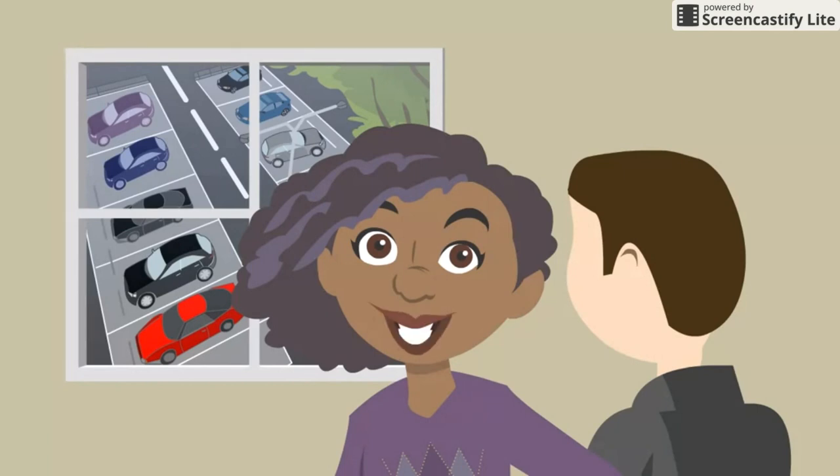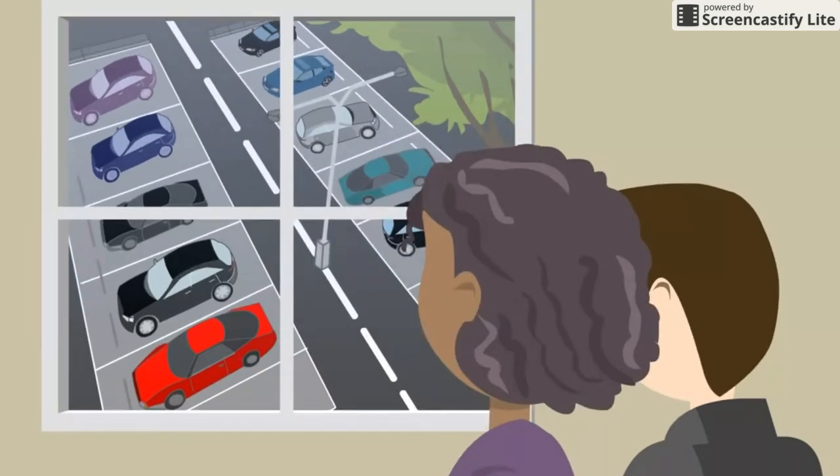My cousin says that 36% of the cars that park here are red. I'm going to figure out that solution next.